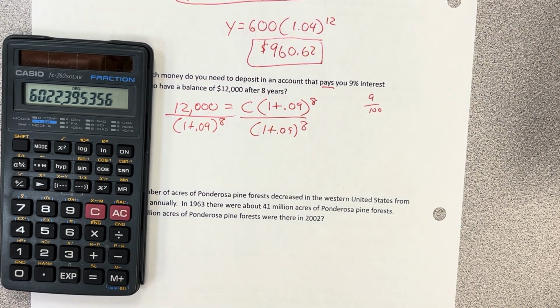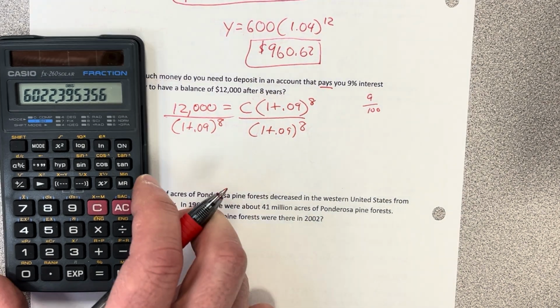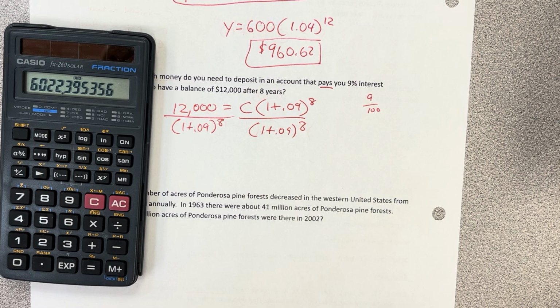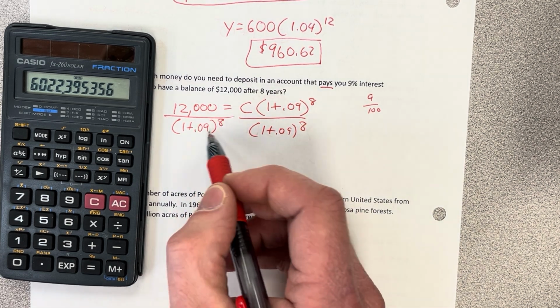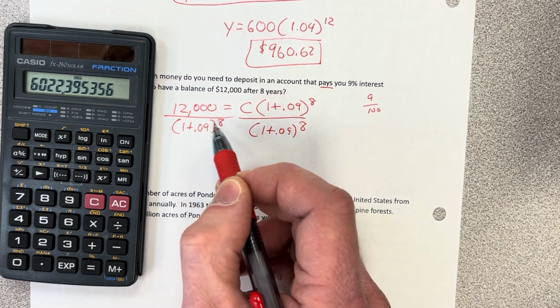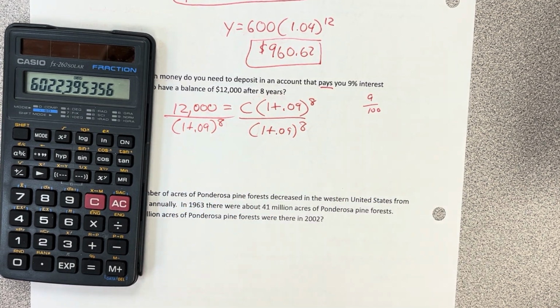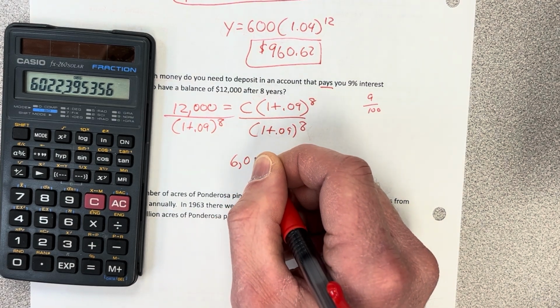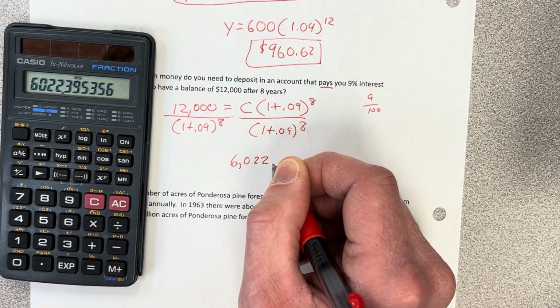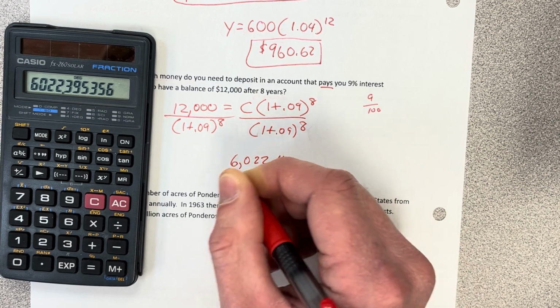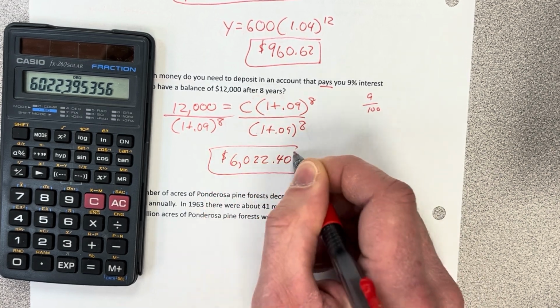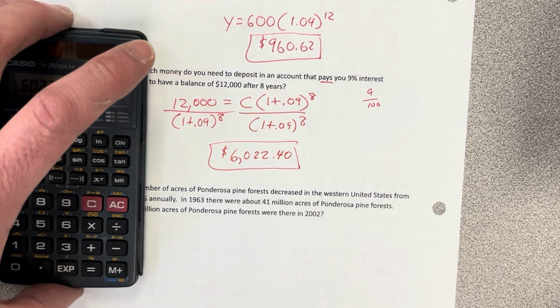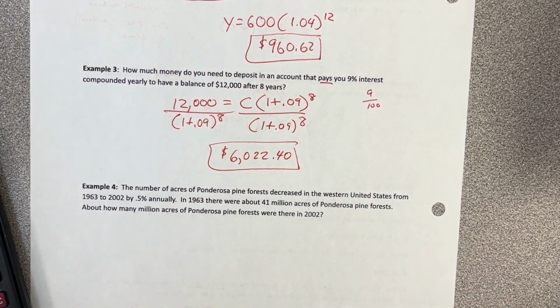Even your more basic calculators like mine will do this without any problems. If you have one of those fancier calculators, you could enter this all in, just make sure to include your parentheses. All right, so they would need to deposit approximately $6,022.40 in order to get $12,000 after 8 years, leaving the account alone.